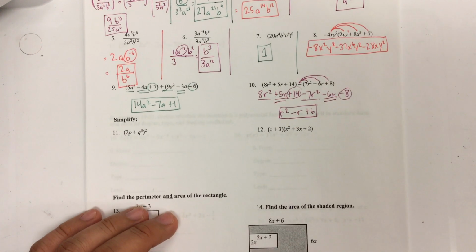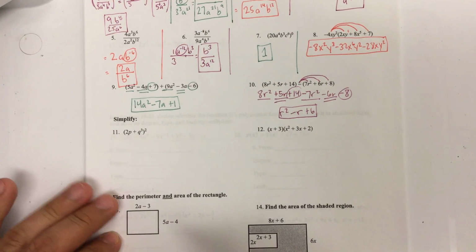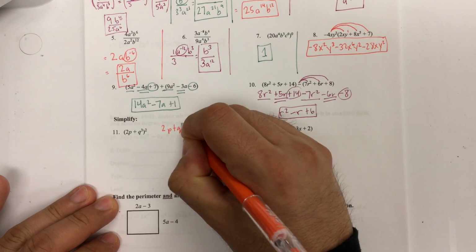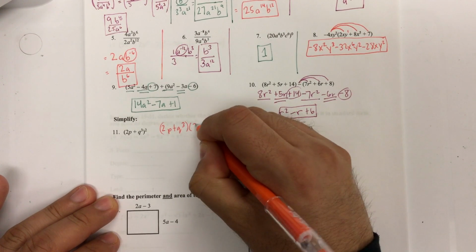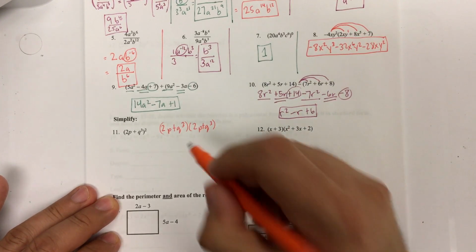All right, now we're moving on to the next ones where we're multiplying it. So for this one here, when it's squared, we're going to write it out twice. So 2p plus q to the third times 2p plus q to the third. So we're going to FOIL this out.